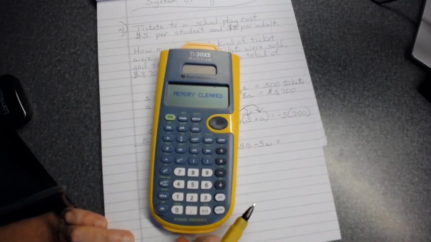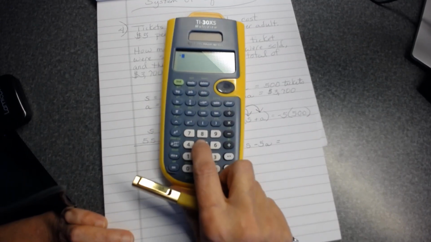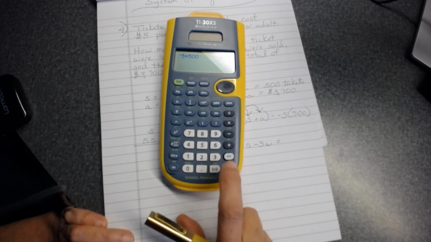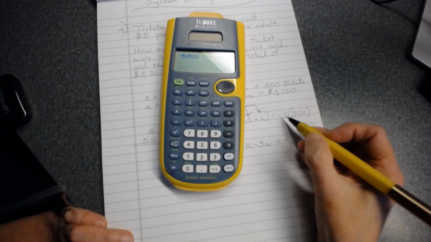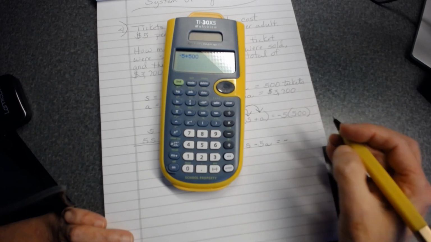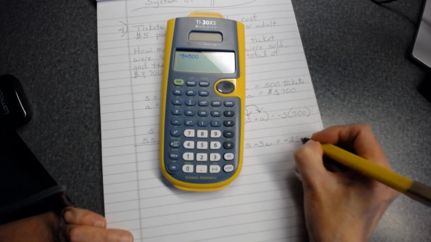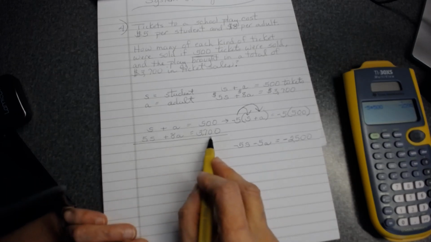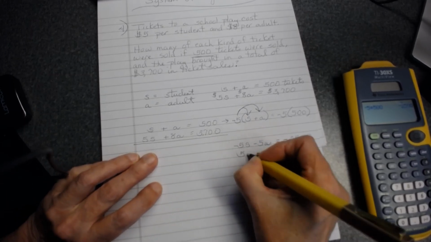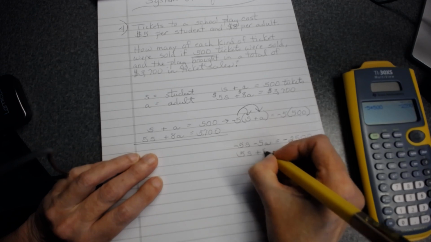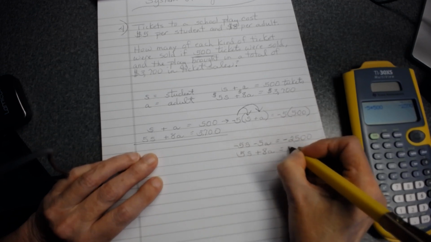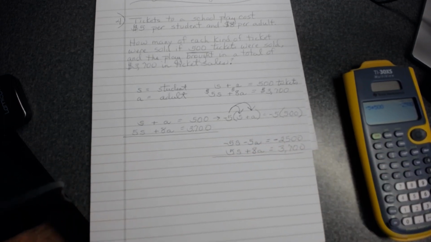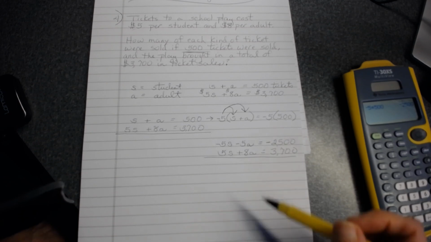You have your trusty calculator. Negative 5 times 500, enter. Negative, because a negative times a positive gives us a negative, 2,500. Okie doke. Now let's write our second equation underneath this one. 5S plus 8A equals 3,700.